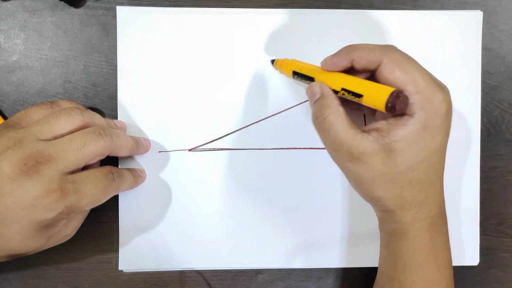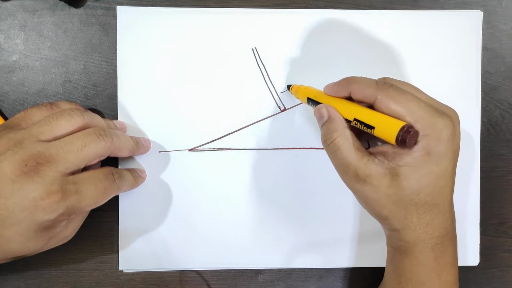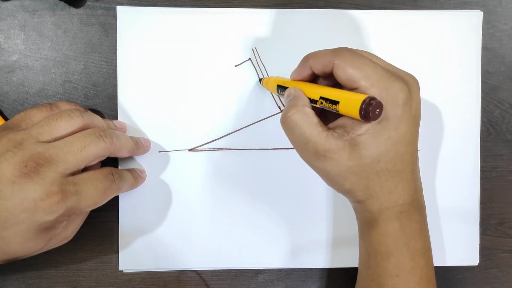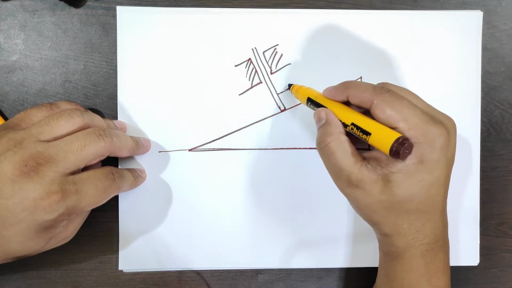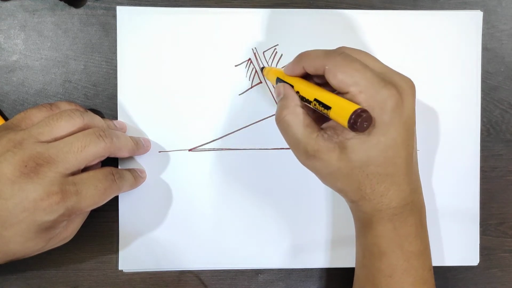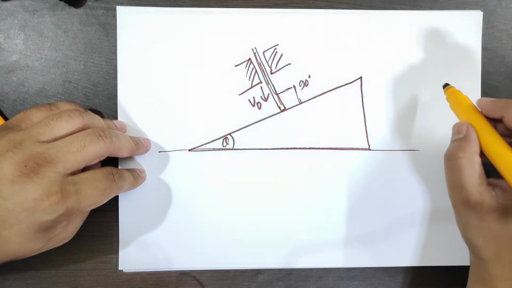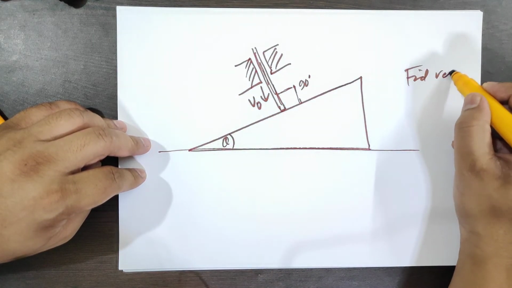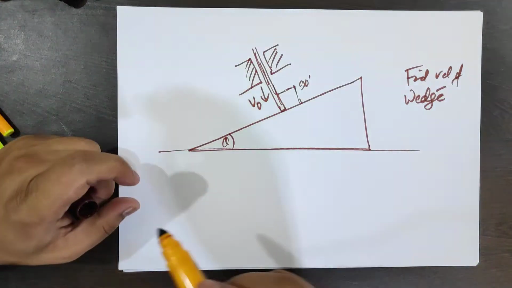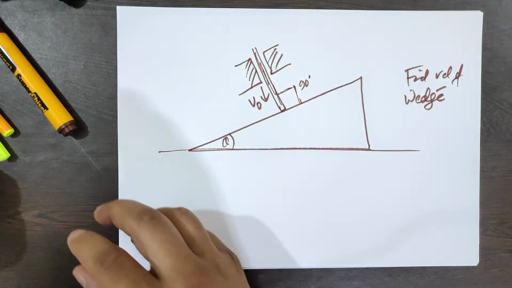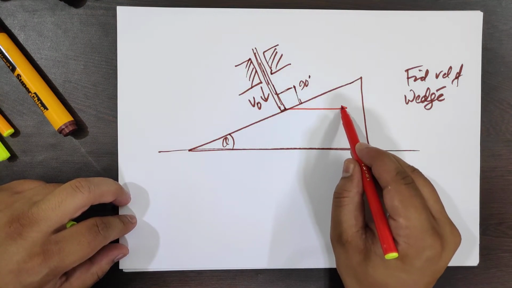Now what happens if a rod moves along this direction? Say the rod is perpendicular and it is bound to move in this way. The rod is perpendicular to the surface of the wedge, and say this velocity is V naught and this is theta. So find the velocity of the wedge. So how will you find out the velocity of the wedge? What is the direction of the velocity of the wedge? Obviously this way, V.